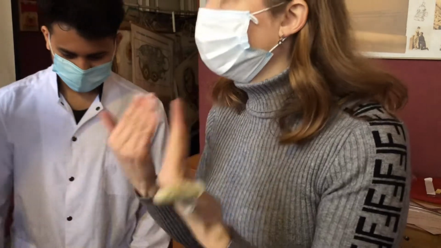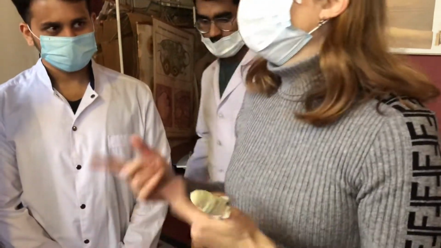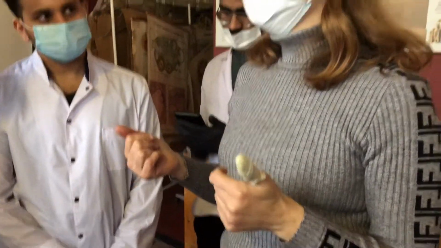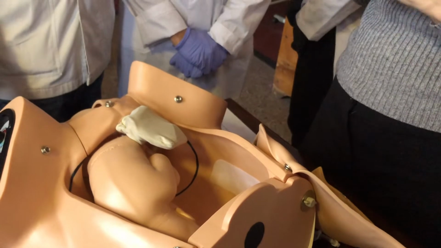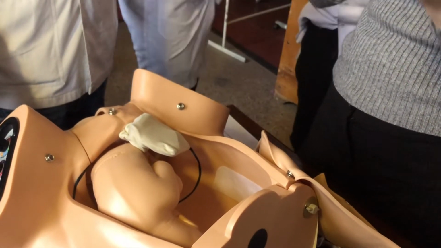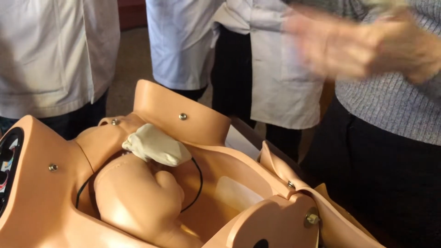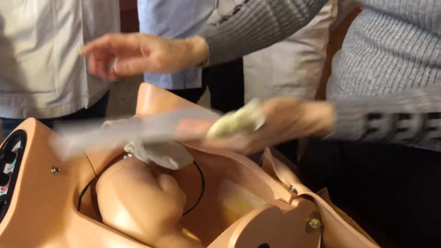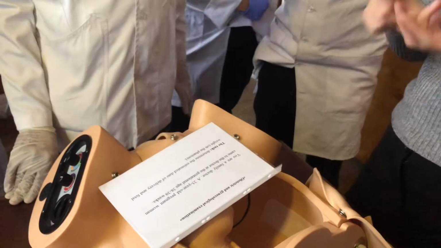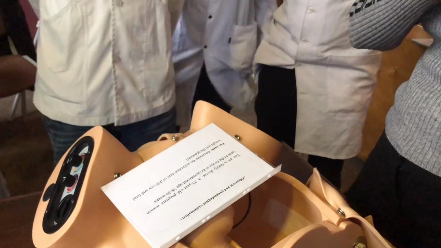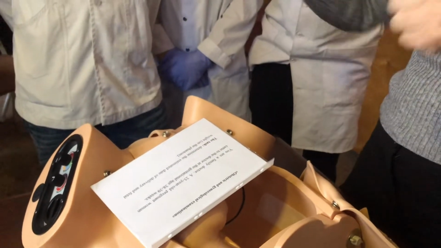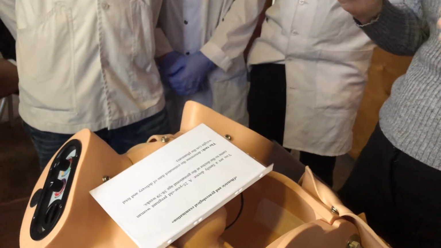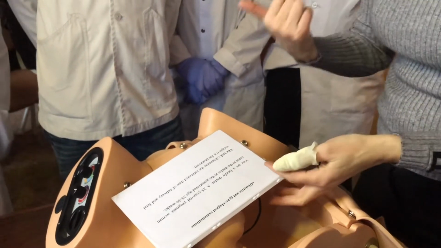So I need the first day of the period. Then I should plus how many days? 7 days, and count back. How many months? 3 months. So remember, for calculation of estimated due date, I need the first day of the last menstrual period. I should plus 7 days and count back 3 months. Very easy. And guys, the next.